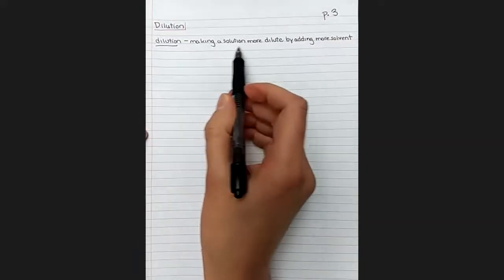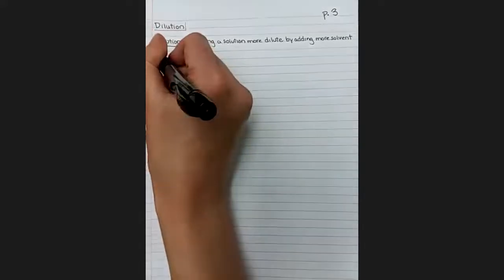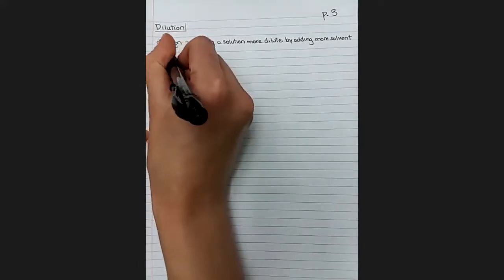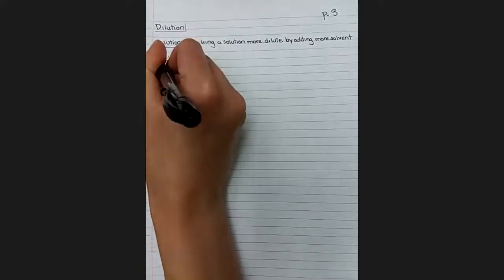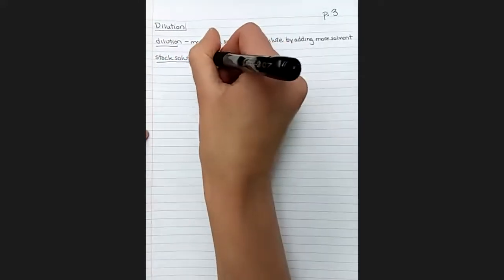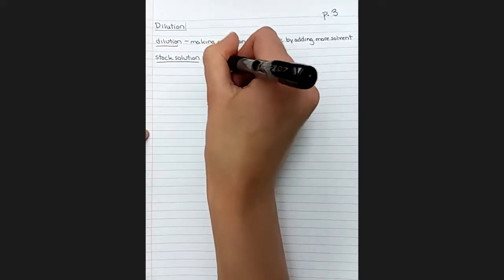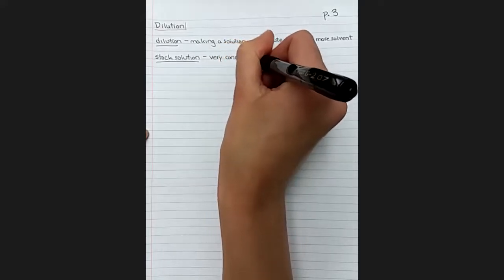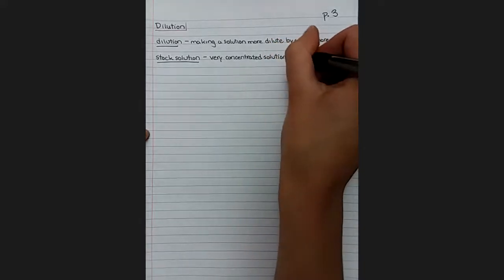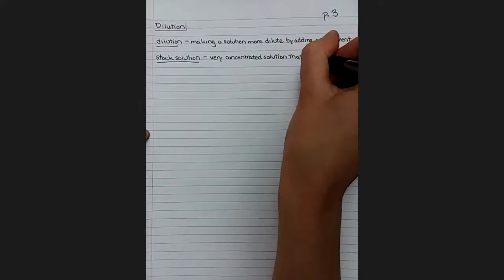And the thing that we usually do the dilution of is called a stock solution. So a stock solution is a very concentrated solution with a high molarity that we use for dilution.